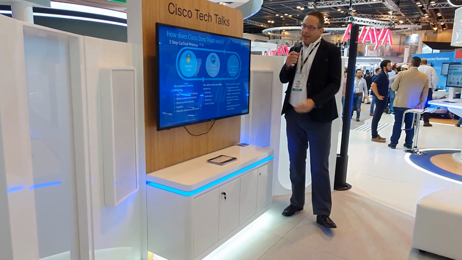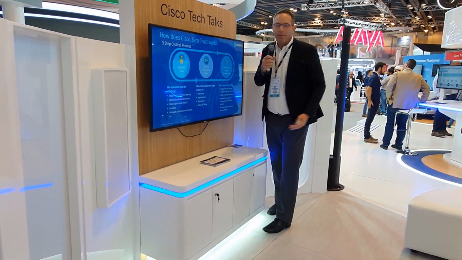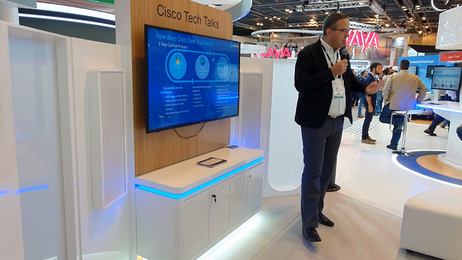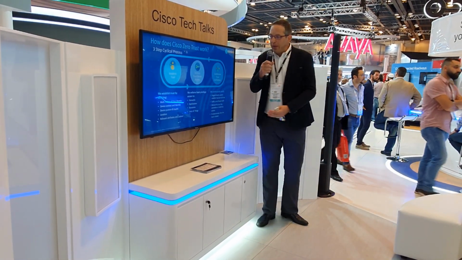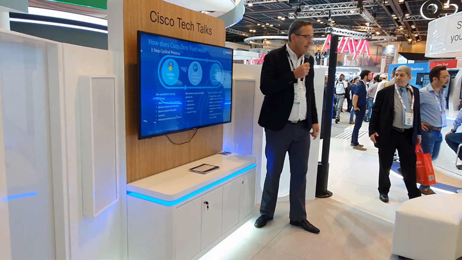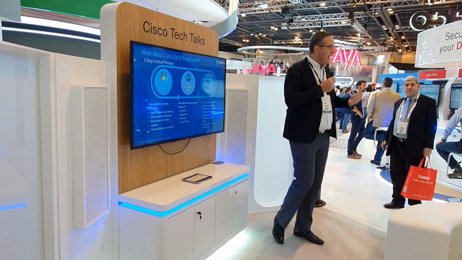The idea is that it's a cyclical process. So we need to establish the trust. We need to actually understand which app is running, which user is accessing it, how they're connected to the network and so forth. We need to enforce the trust-based access. So we only allow access if that user, if that device is actually allowed to access it.